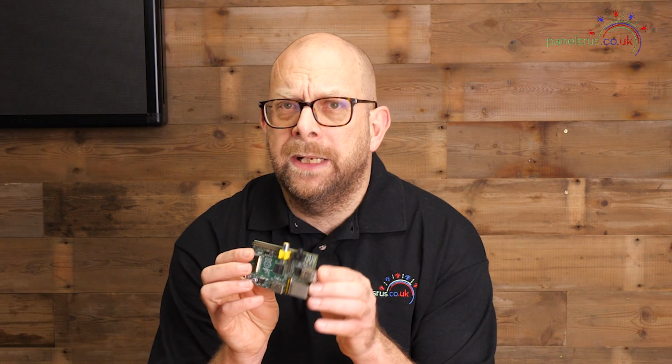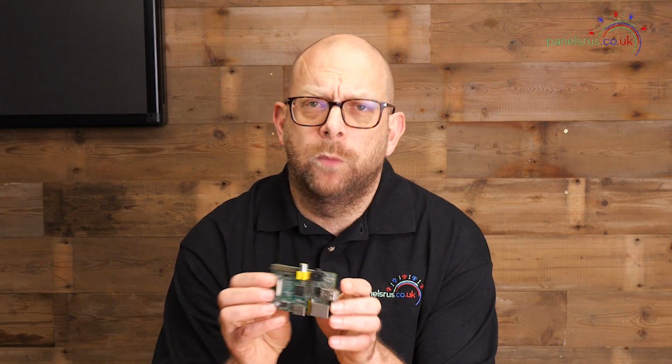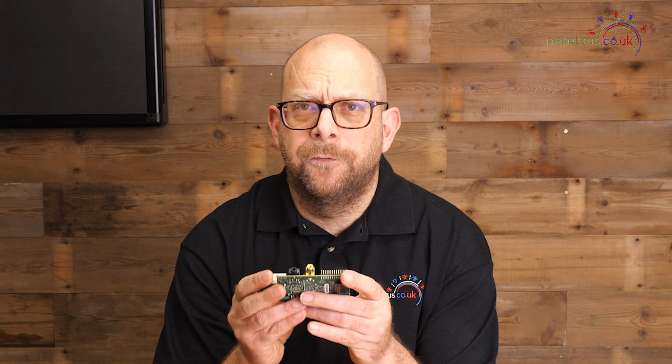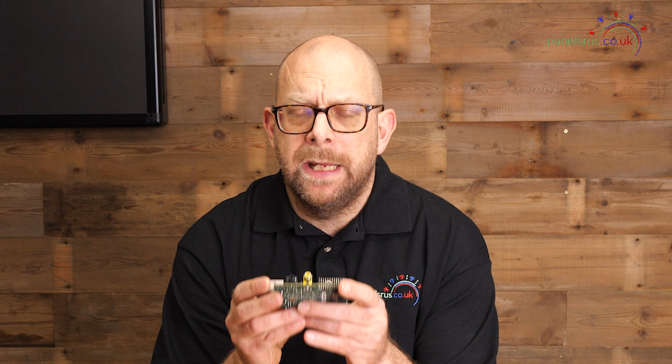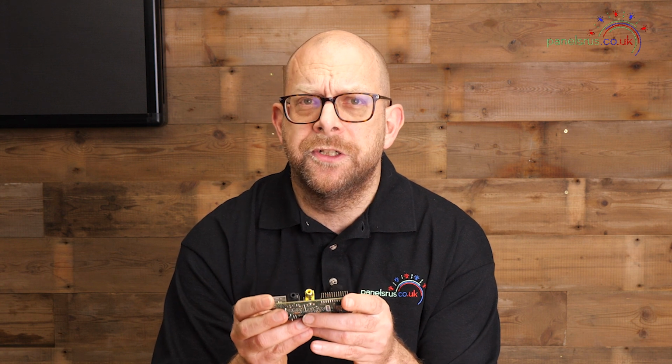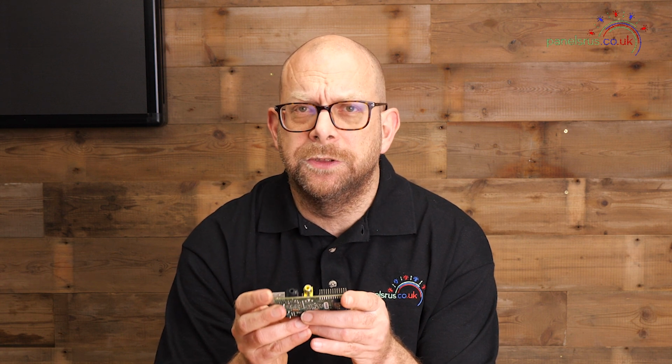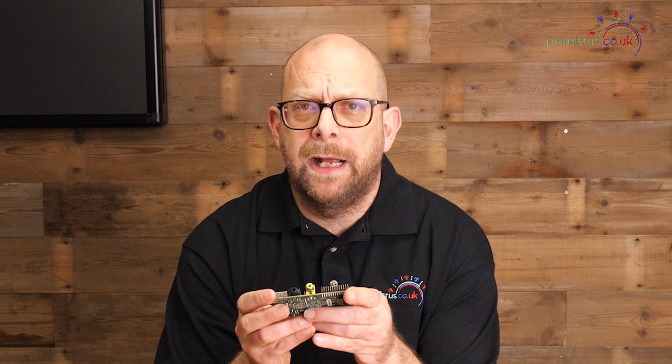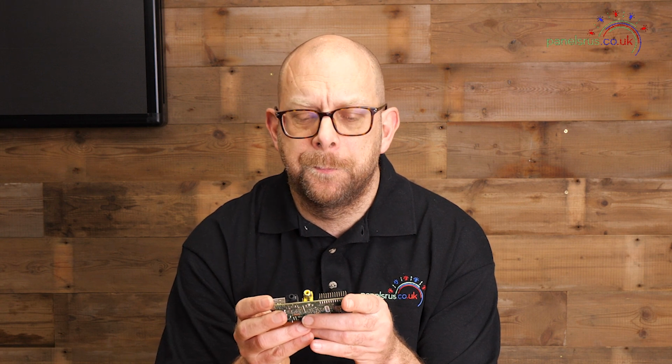Well, it stems certainly on the Pi from the fact that the original Pis weren't very good at their audio. Back in 2011 or 2012, when the original Pi was being designed, it was being designed for a budget. It had to be able to be made and sold to fit the $35 that the team were aiming to have as their retail price.